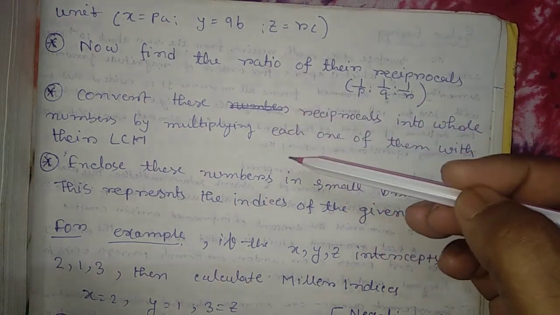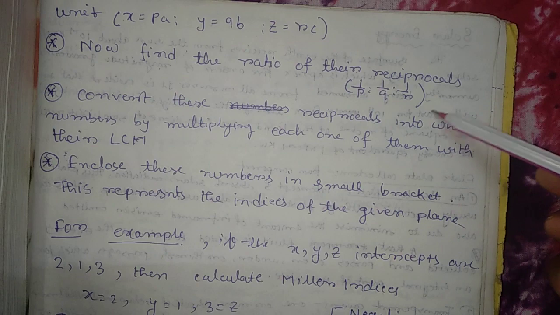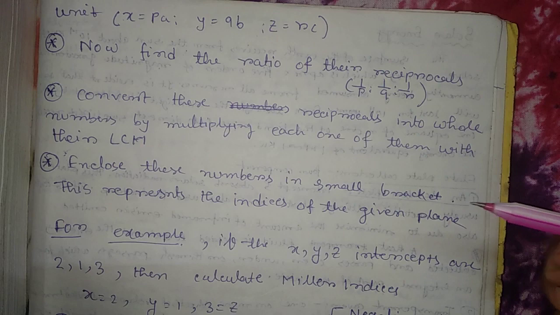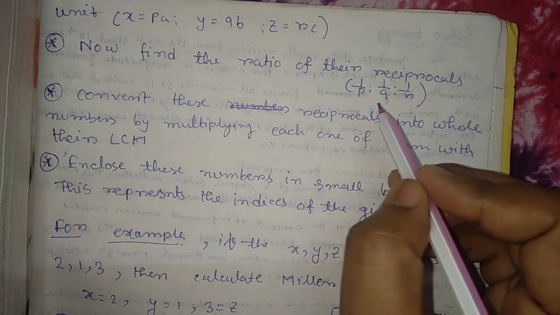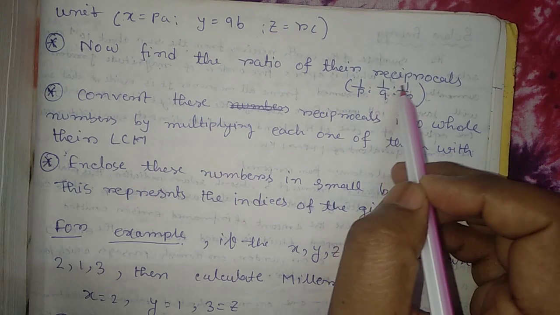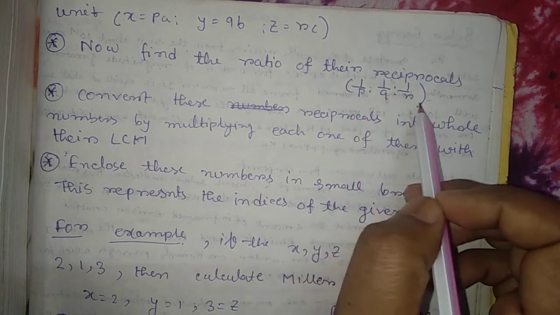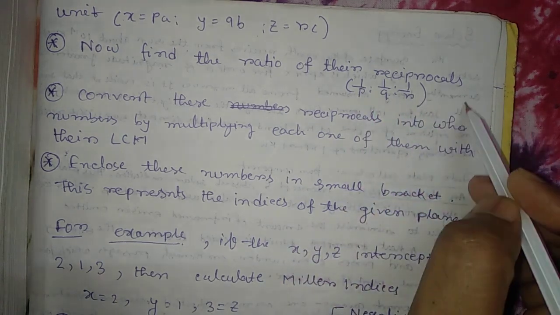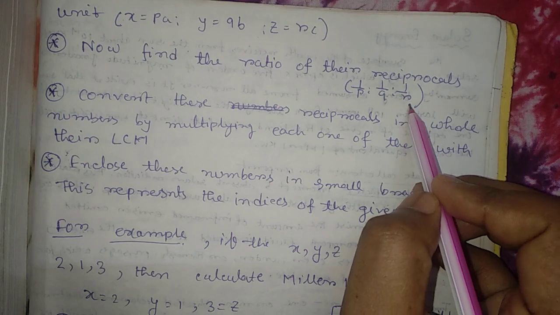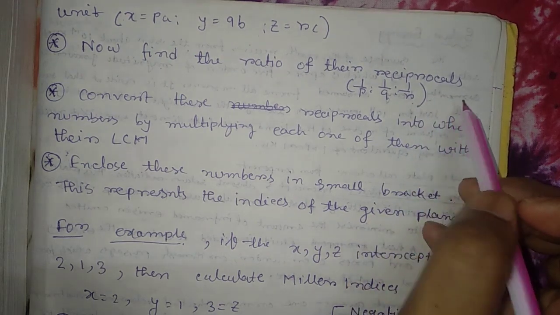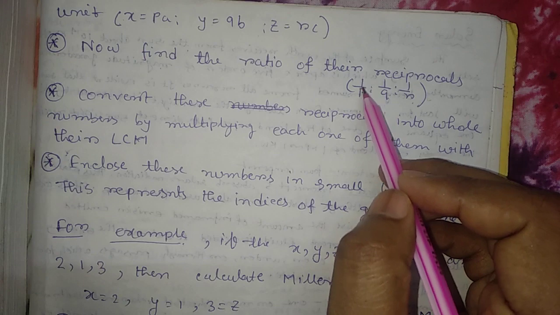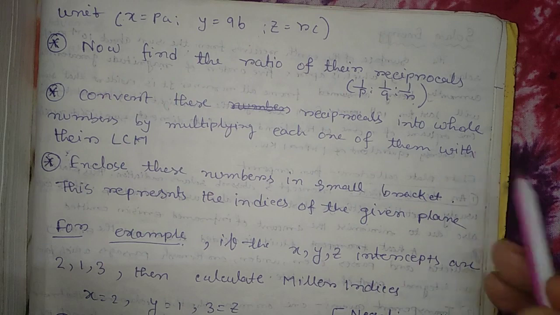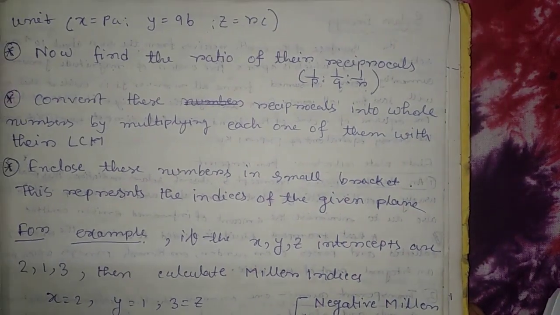Okay, now the next step will be to convert these reciprocals into whole numbers by multiplying each one of them with their LCM. Suppose the reciprocals are 1/p, 1/q and 1/r, so in the denominator we have p, q, r. Suppose the numbers are 2, 3 and 3, so the LCM will be 6. If you multiply each one individually with 6, you can convert the reciprocals into whole numbers.